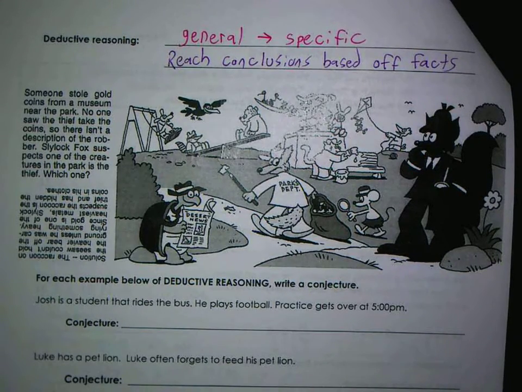Here's an example. Someone stole gold from a museum near the park. No one saw the thief take the coins, so there are no witnesses. And we don't have a description of the robber. Slylock Fox suspects one of the creatures in the park is the thief.